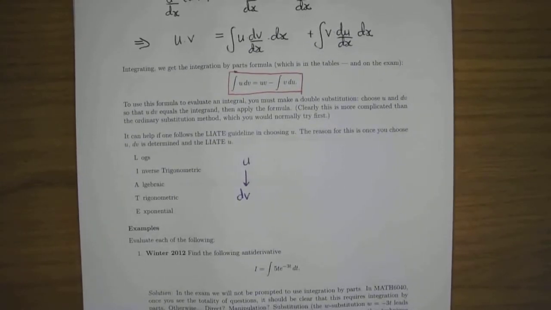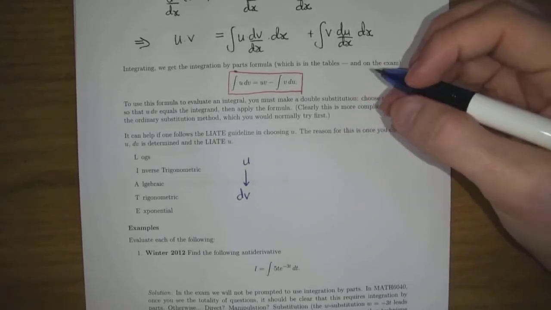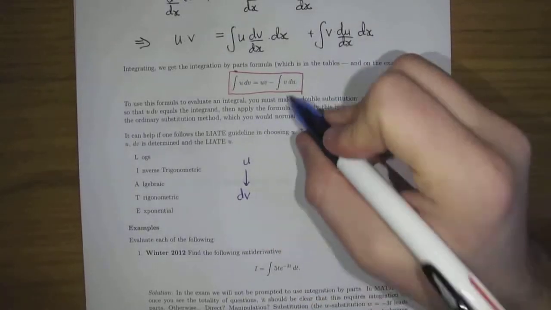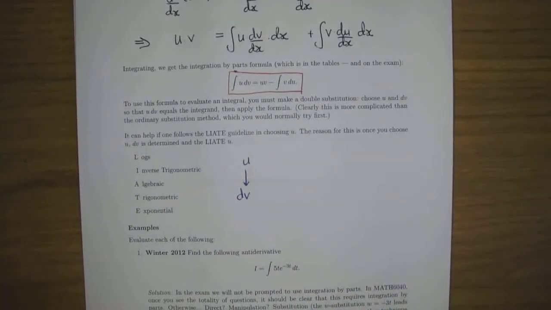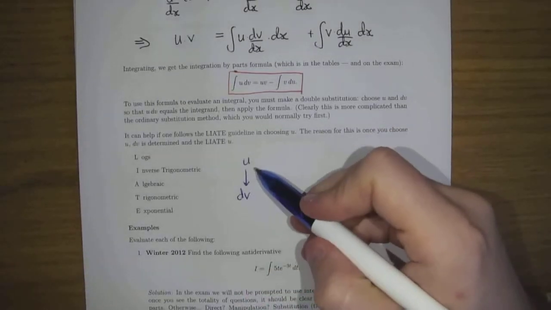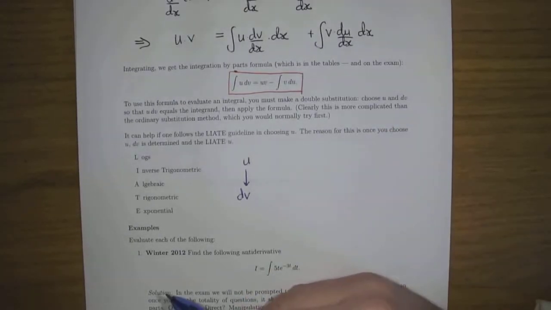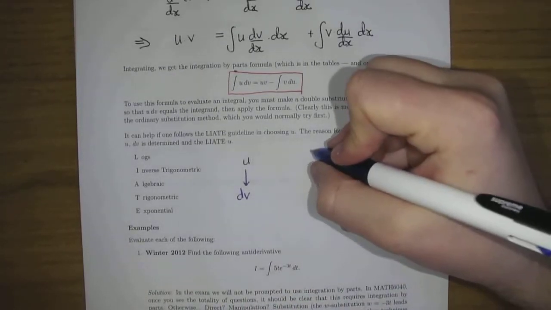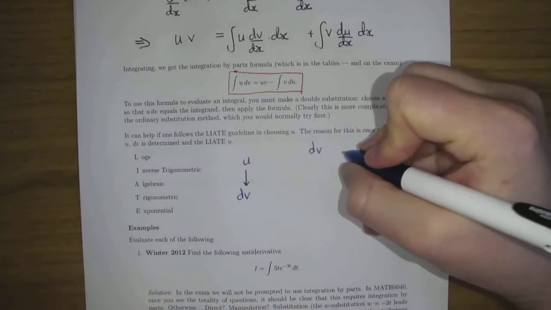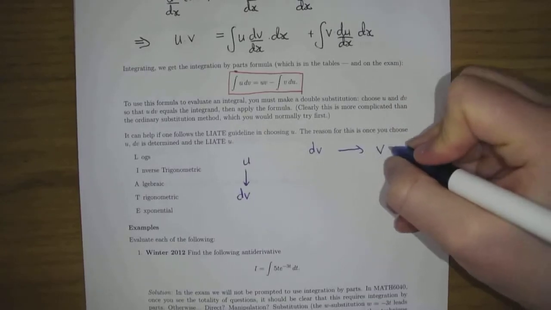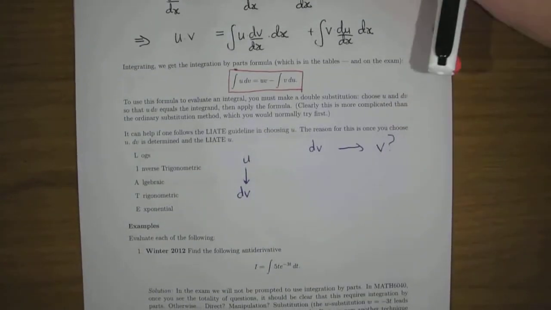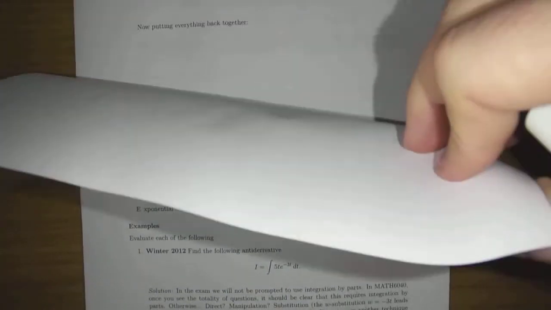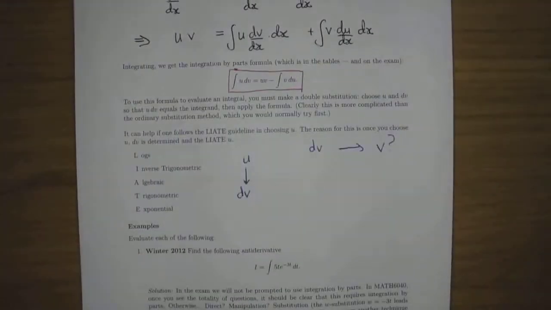Okay, so one thing here is, how do you go from looking at this formula? Going from u to du should be okay, because if you want to get some du's knocking around, you need to differentiate u, so that should be okay. But how about the dv to v? Question mark. Now there's various different ways that I can explain this.